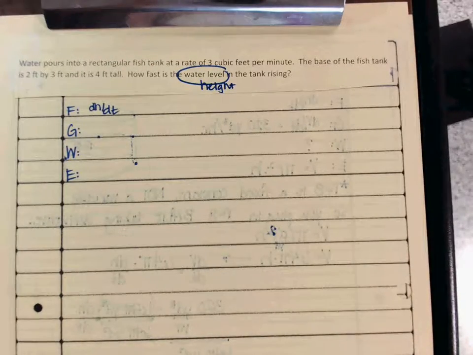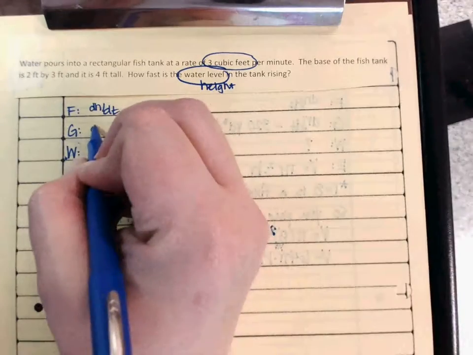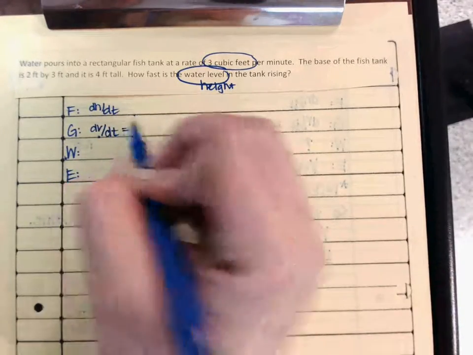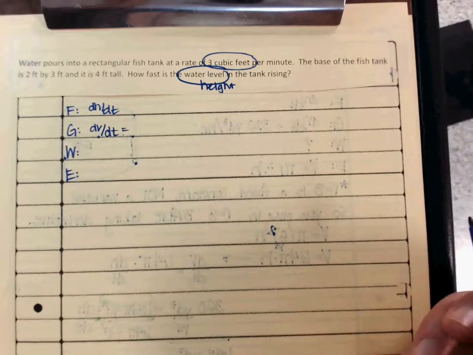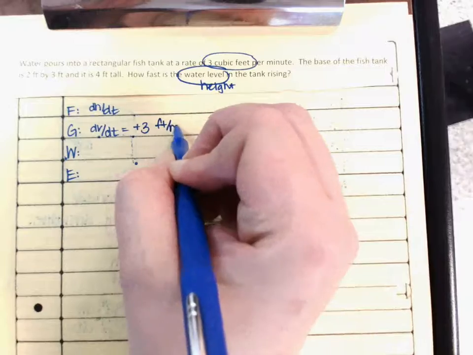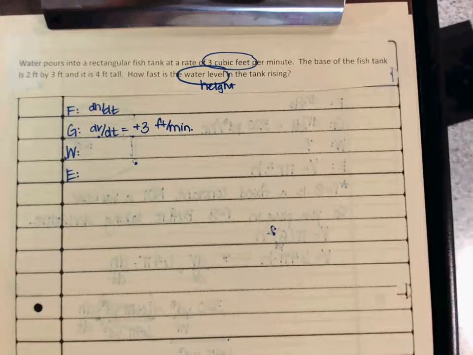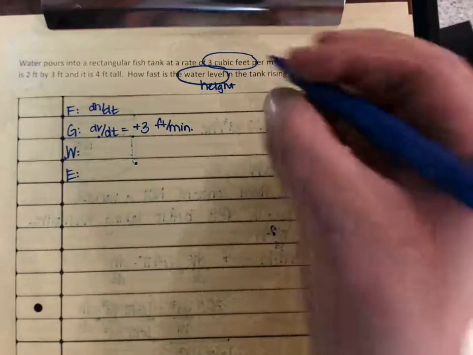Now, they told me how fast the fish tank is filling. That's a measurement of what? Cubic feet. That is volume, yeah? And then it says that it's filling, it's pouring into the tank, so that would be positive 3 cubic feet per minute. Okay, then it says the base of the fish tank is 2 by 3 by 4 feet tall. Are those things that are changing? No. So rather than putting them as my variables, I'm going to draw a picture.